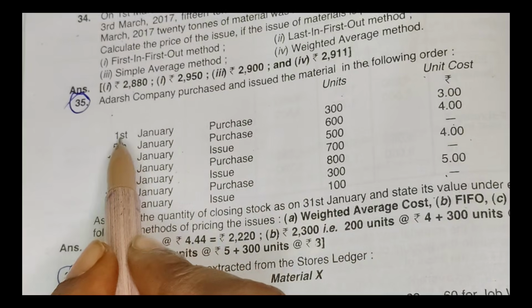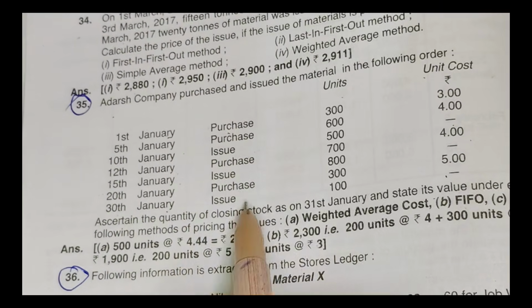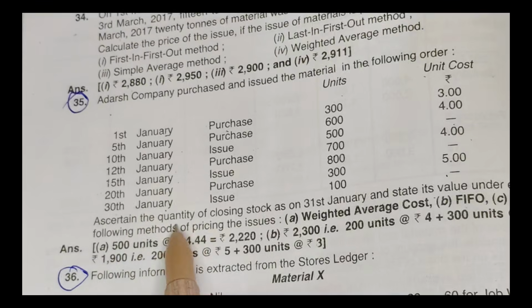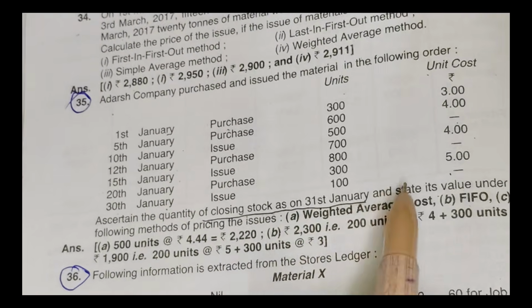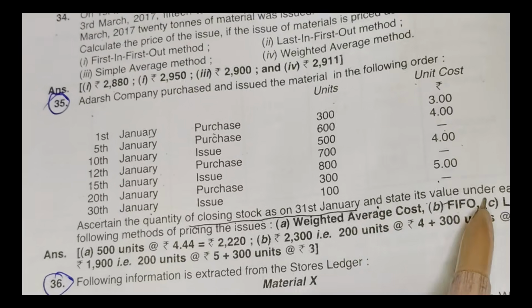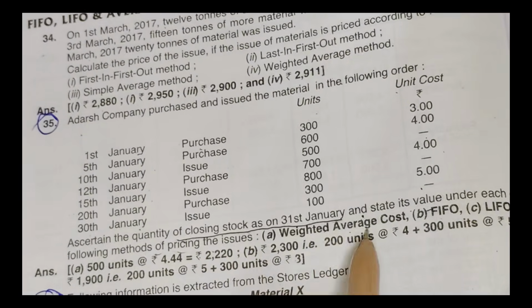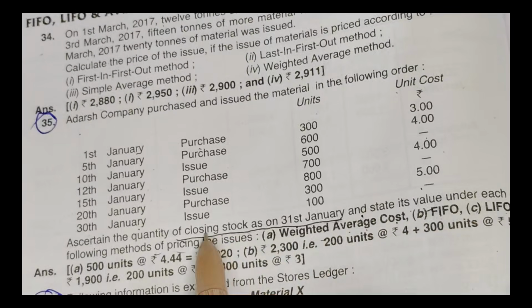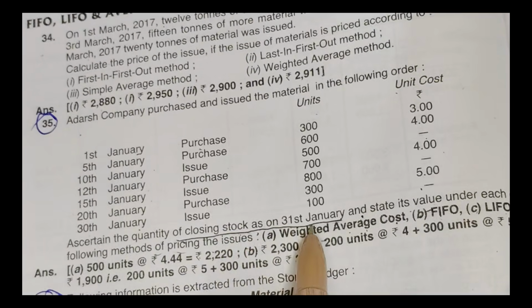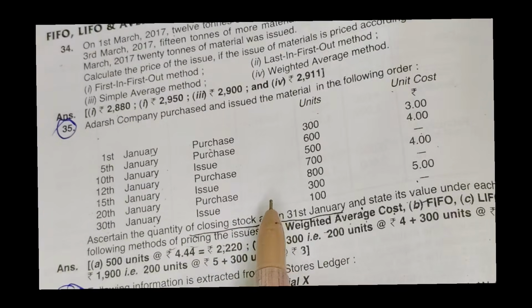Here given 1st January to 30th January details, and purchases and issues are given. Ascertain quantity of closing stock. We need to find out closing stock as on 31st January and state its value under each of the following methods of pricing the issues. Here given weighted average cost, FIFO and LIFO. 3 methods we need to use for the calculation of closing stock as on 31st January. Today we are discussing only the first in first out method.